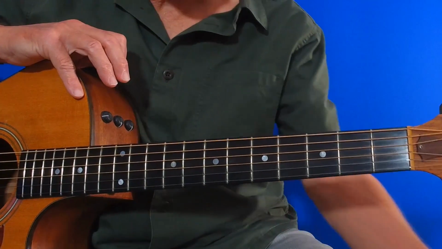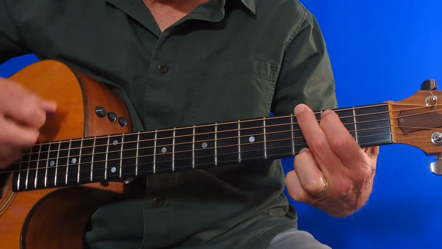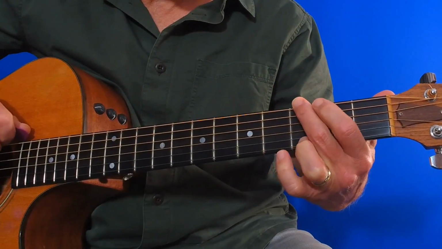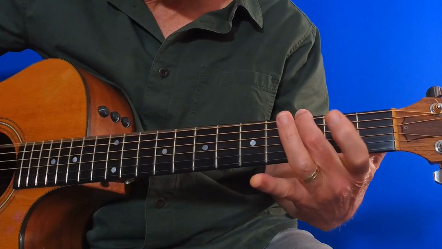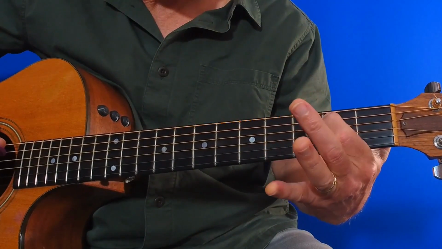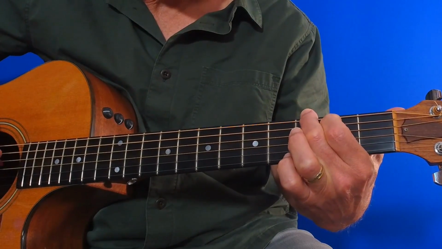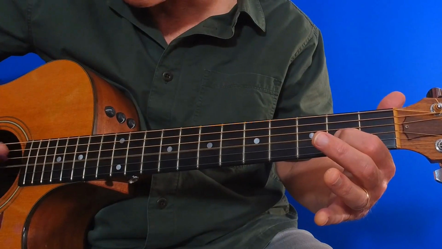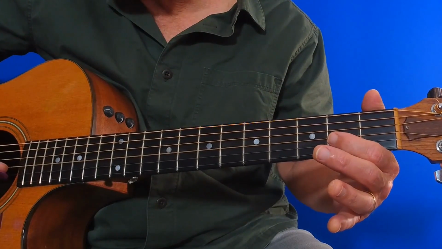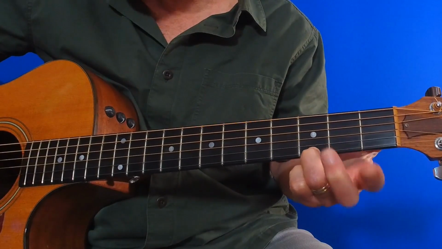If I take the G chord, for example, we can see that the G major chord comprises the notes G, so I've got E, F, F sharp, G, B, A sharp, B, open D, open G, open B, and then another G on the top string there.